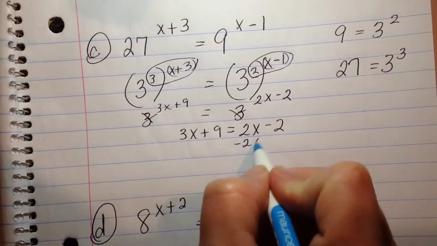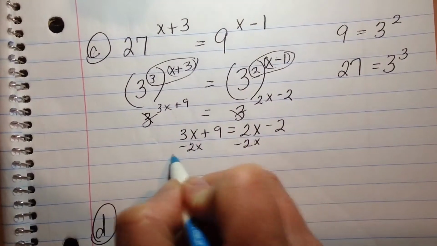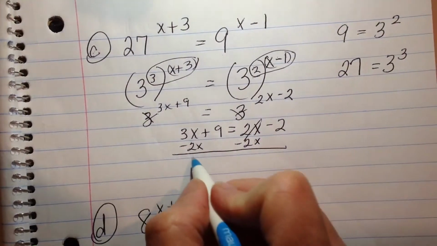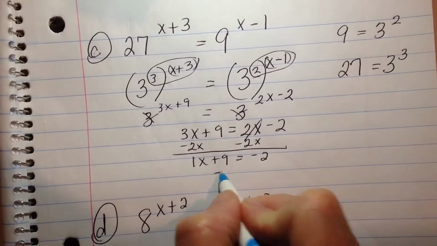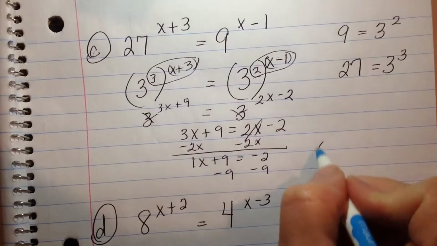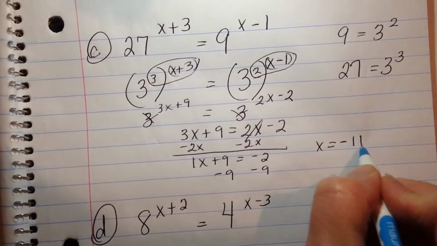So let's subtract 2x from both sides. Therefore, I get 1x plus 9 equals negative 2. So let's subtract 9 from both sides. So x equals negative 11.